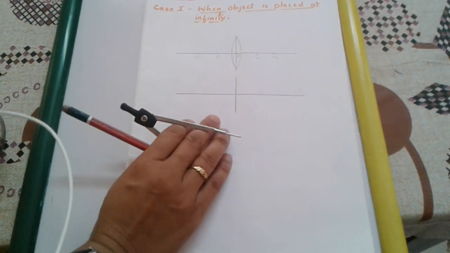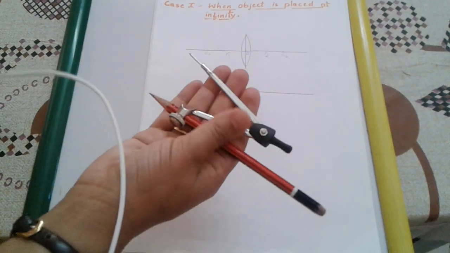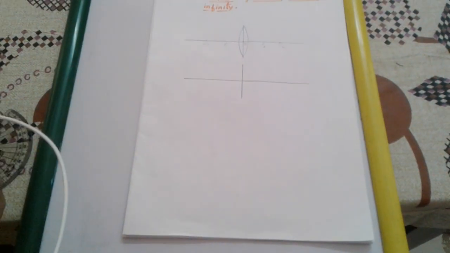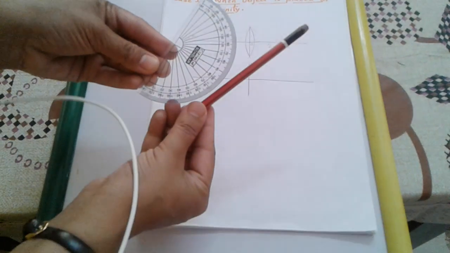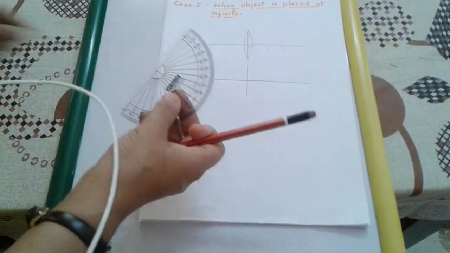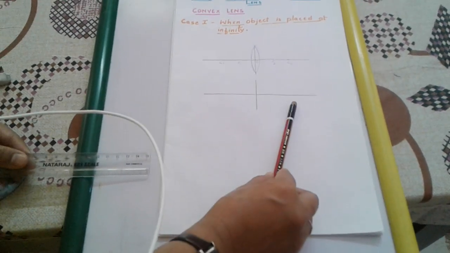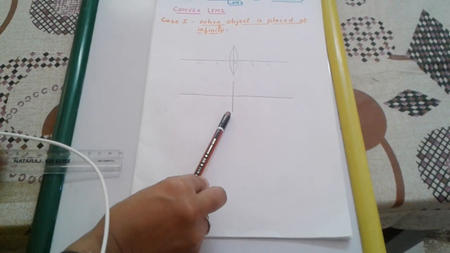Children, I will show you another way of making a convex lens. This was done by the compass and the pencil, but now I will show you that this lens can be drawn with the help of a protractor and a scale also, and a pencil also. What you need to do, the first part remains the same. You will first draw the principal axis, and then you will draw the length of the line for the aperture.